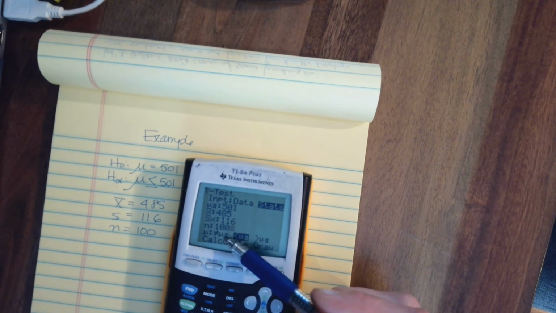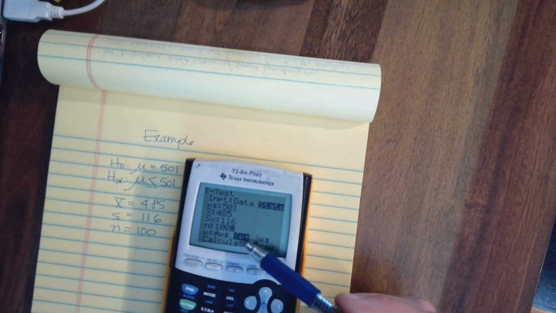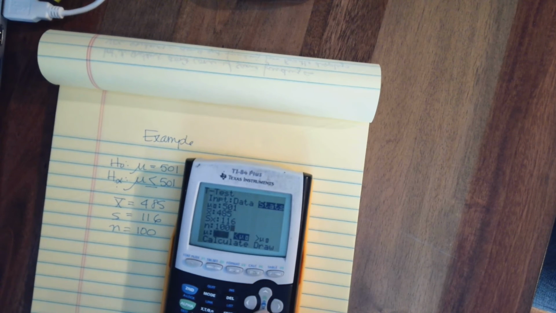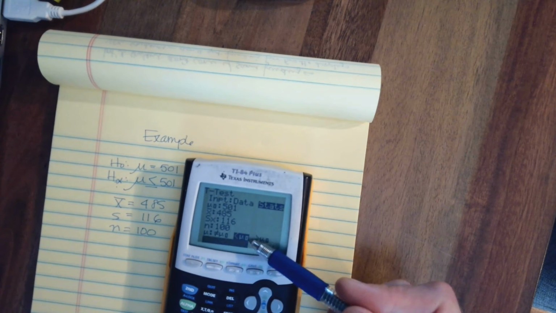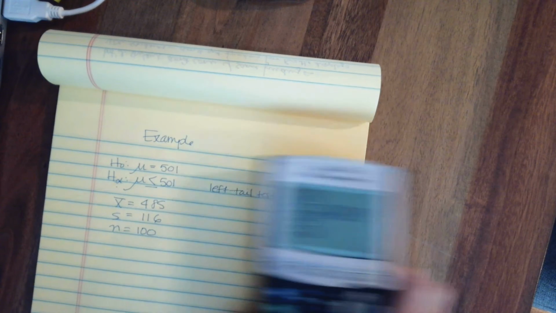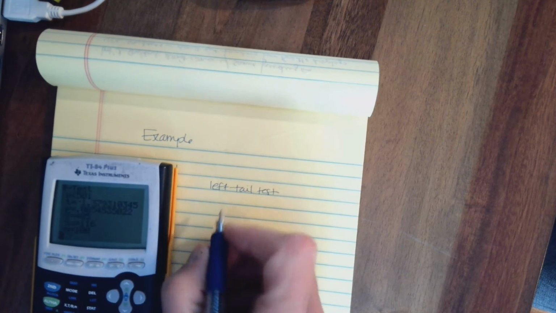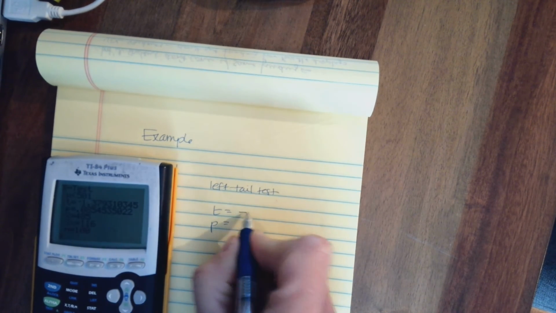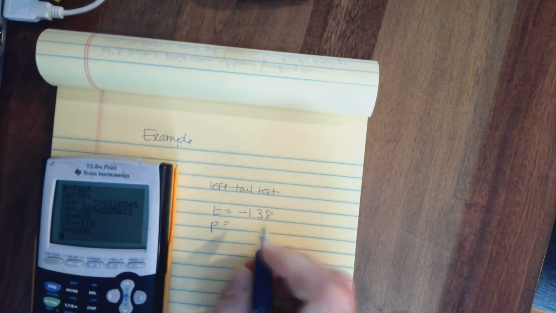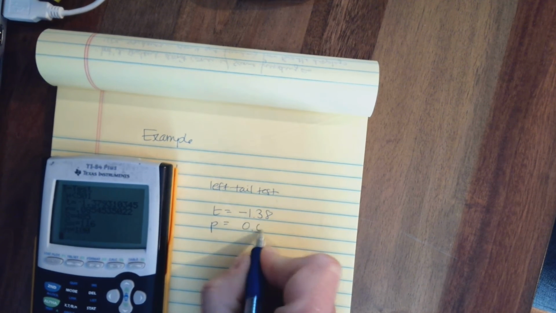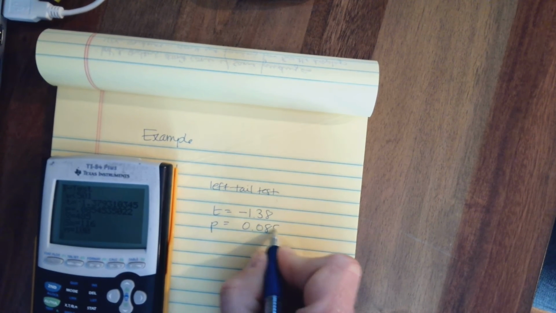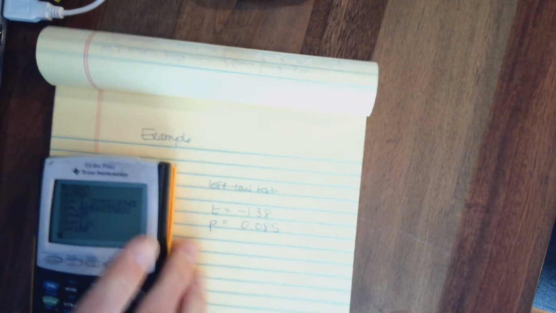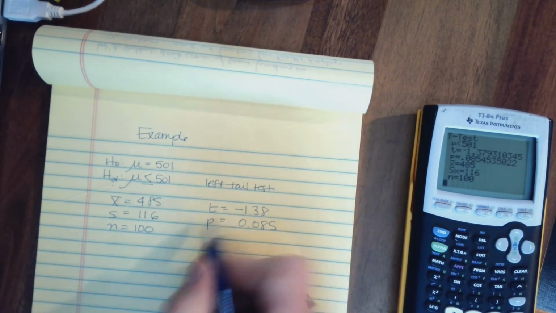And I need to let my calculator know if I'm conducting a two-tailed, left-tailed, or right-tailed test. This is a left-tailed test, so I'm going to leave that middle one highlighted and then hit calculate. And I'll take note of two values that are given to me. T is negative 1.38 and the p-value is 0.085. I'll just leave it at 3 decimal places.